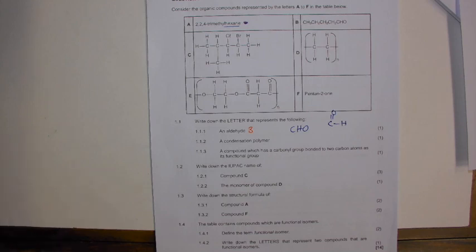Basically, they're asking you what forms that. I don't know if you guys can see something there. Do you guys see that this is an ester? How do you get it, or what is esterification? It's when you react what? A carboxylic acid plus what?